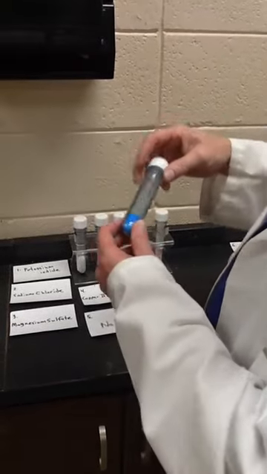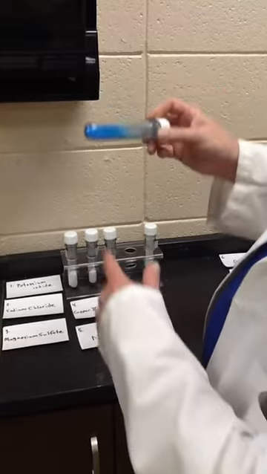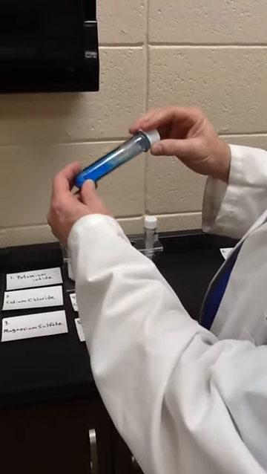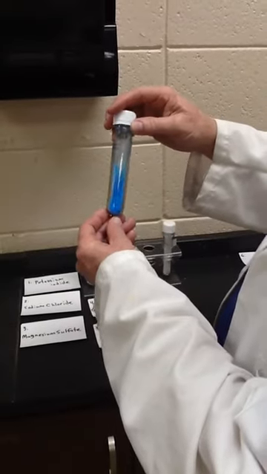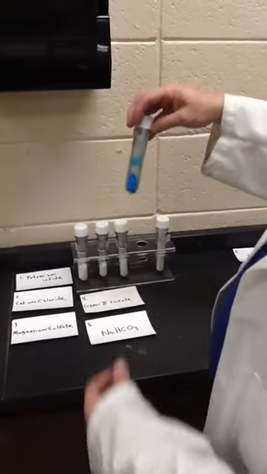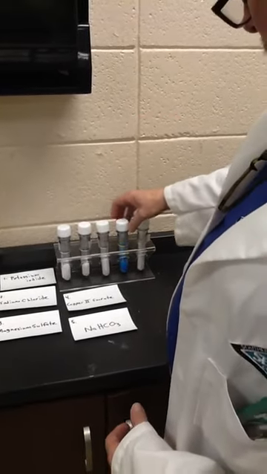The next one is copper sulfate. It's a beautiful blue crystalline compound commonly used in junior high school labs to make big crystals from saturated solutions as they evaporate. It makes big, pretty blue crystals.